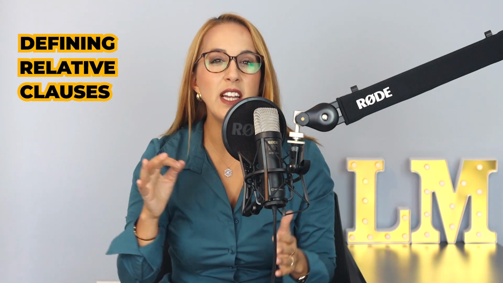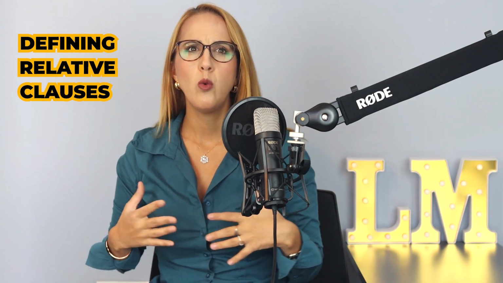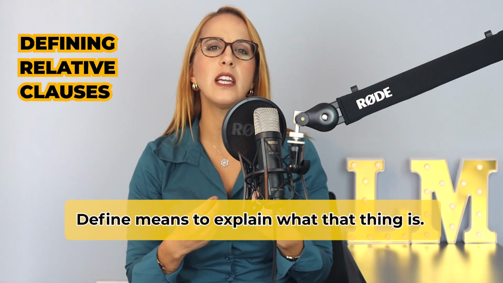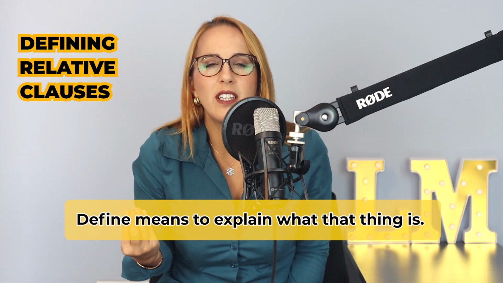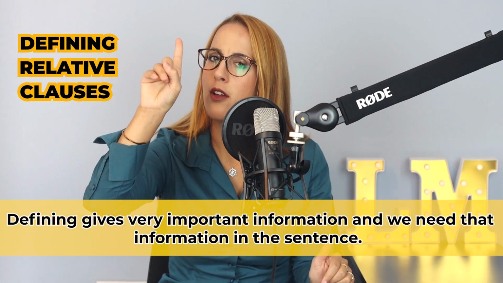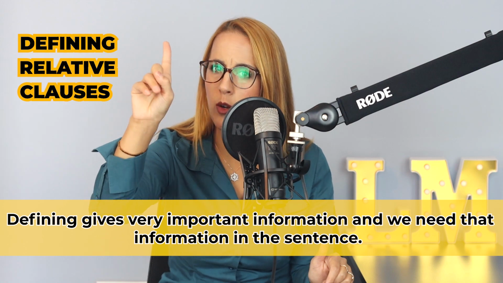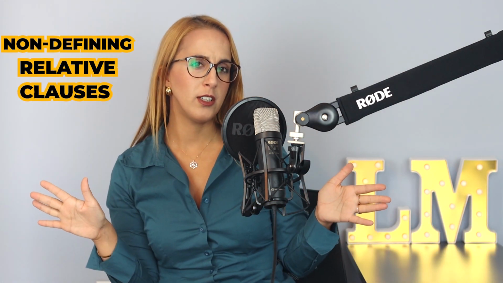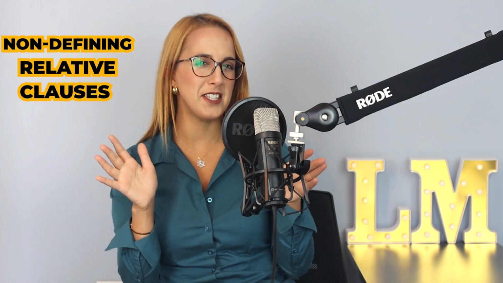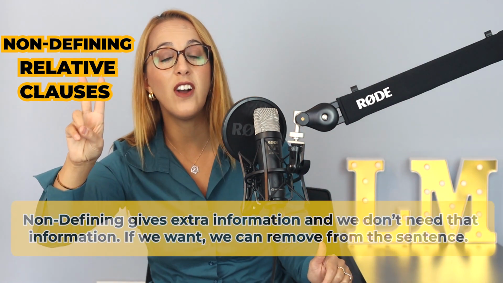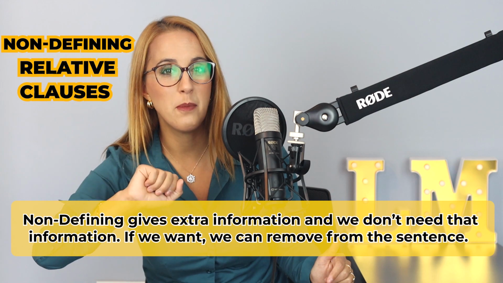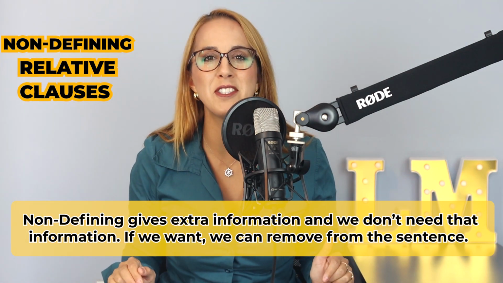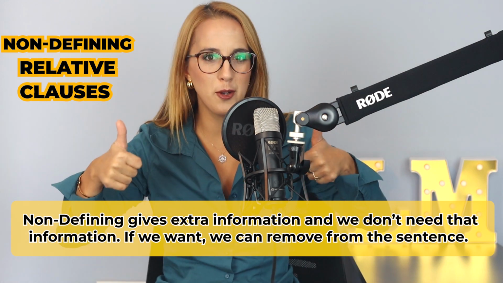Okay, now defining relative clauses. What does define mean, first of all? Define means to explain what that thing is. Defining gives very important information and we need that information in the sentence. Non-defining is the negative, right? Non-defining gives extra information and we don't need this information. If we want, we can remove it from the sentence. Okay, so far so good, yes?